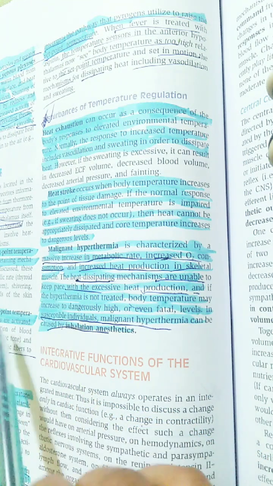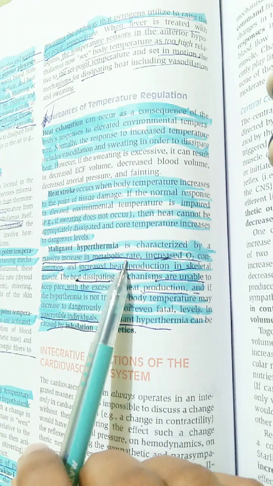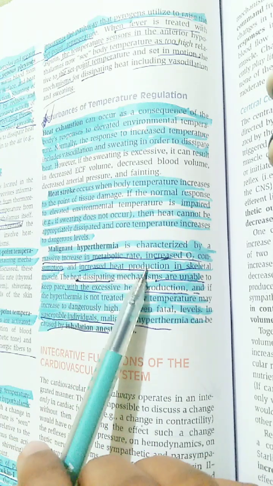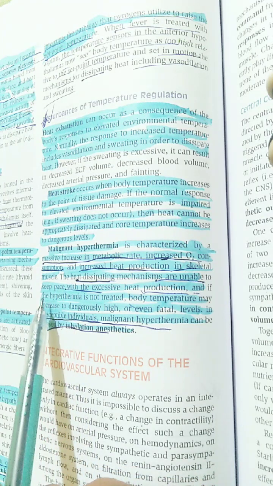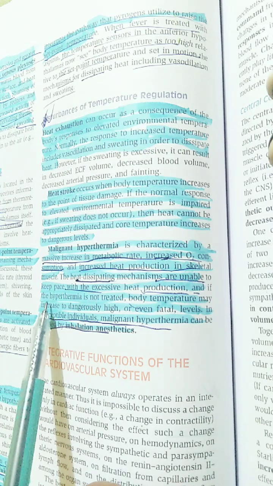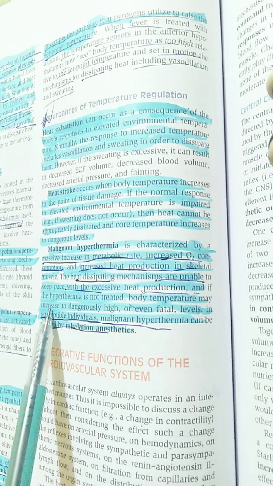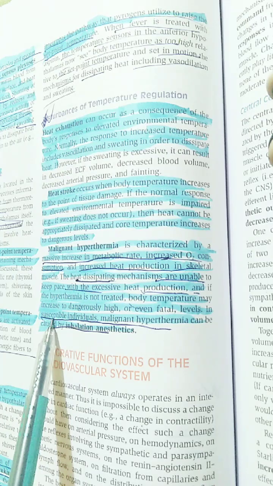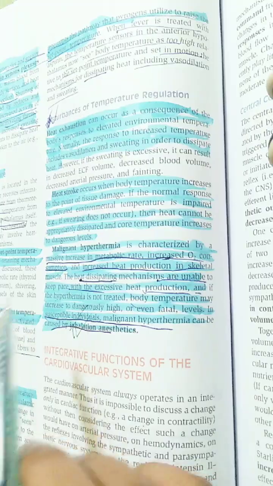So what is malignant hyperthermia? It is characterized by a massive increase in metabolic rate, increased oxygen consumption, and increased heat production in skeletal muscle. The heat dissipating mechanisms are unable to keep pace with the extensive heat production. If the hyperthermia is not treated, body temperature may increase to dangerously high, even fatal levels. In susceptible individuals, malignant hyperthermia can sometimes be caused by inhalation anesthetics.